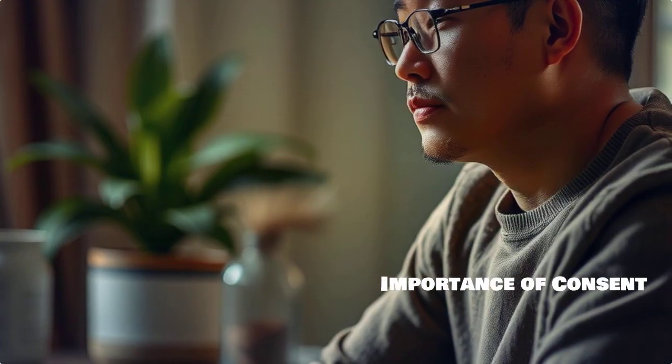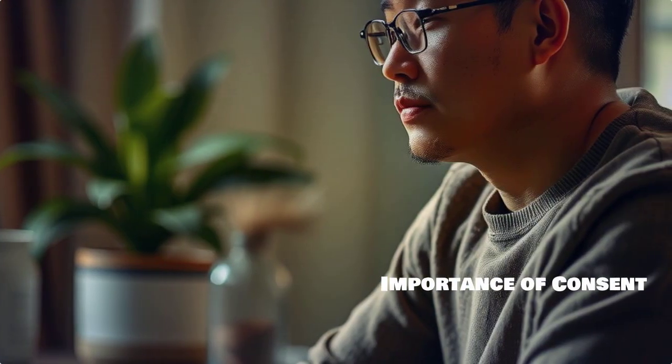Before diving in, let's talk about the importance of consent. Always remember that privacy should be respected, and obtaining someone's contact information without their permission is not appropriate.